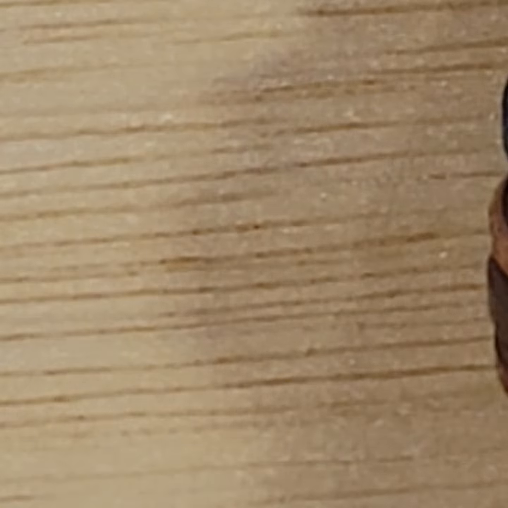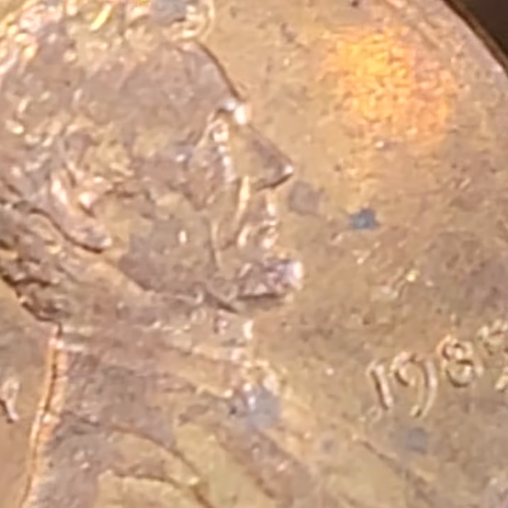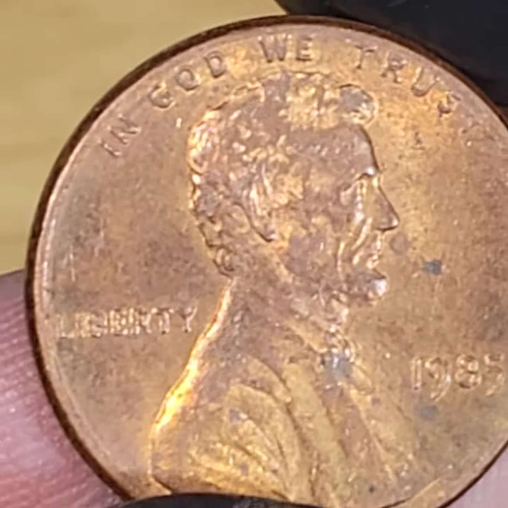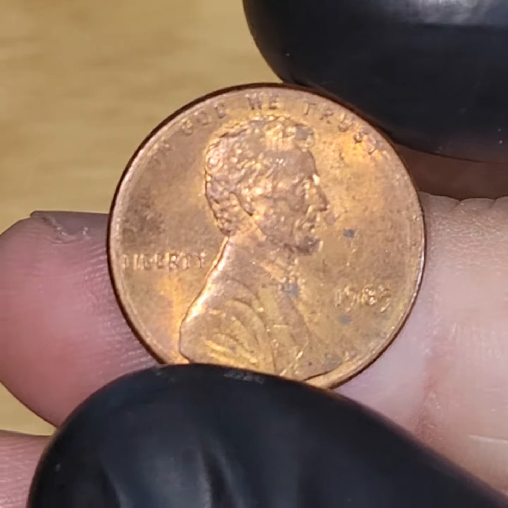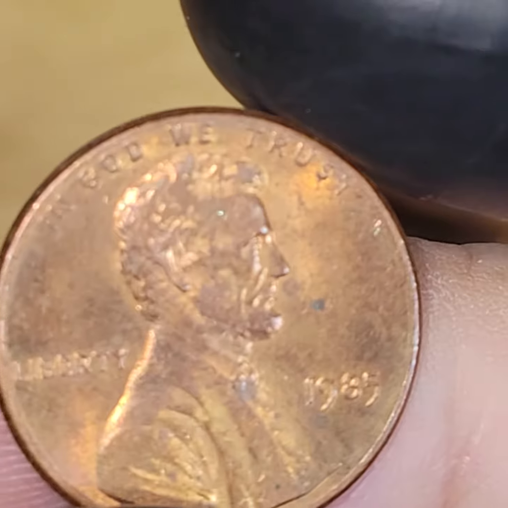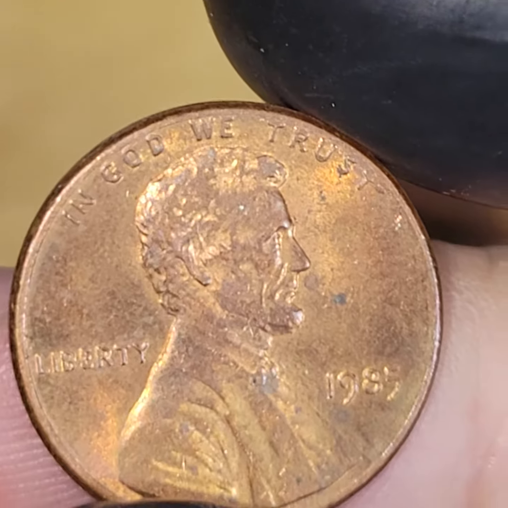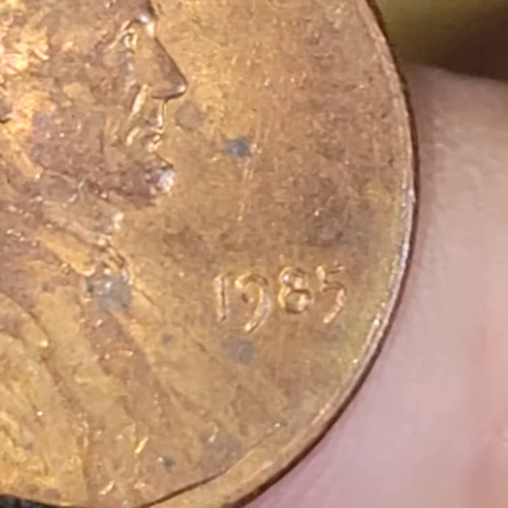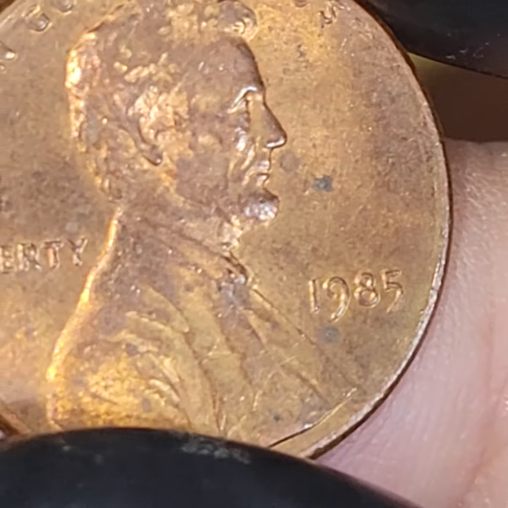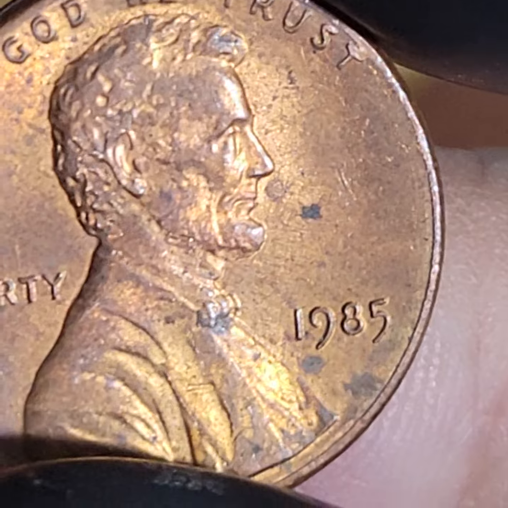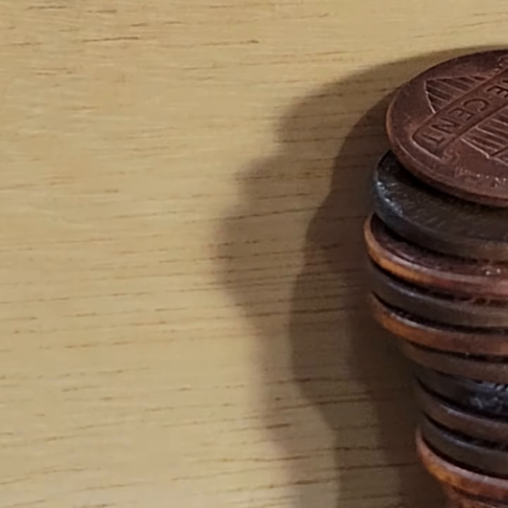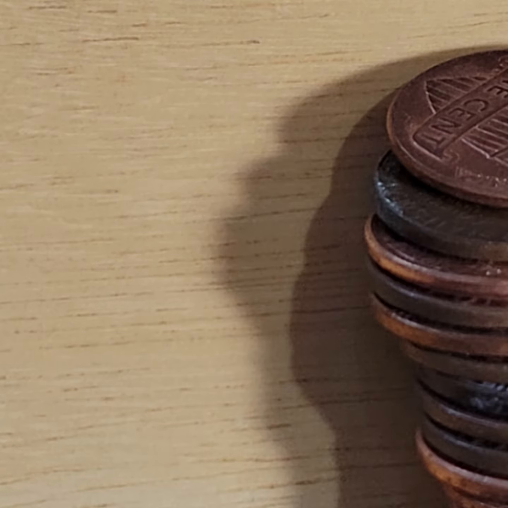So the question is, is this a 1D006 or not? Well, I'm not sure. I do like the fact that it has the distortion. I do like the fact that you can see the 8 there. So I'm going to call it that. All right, so we're going to put that down below.